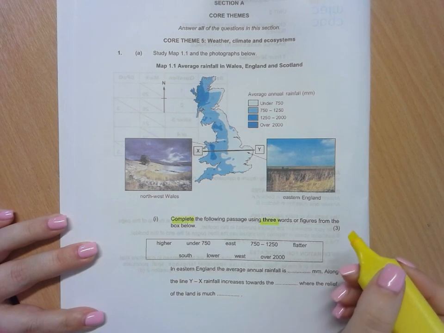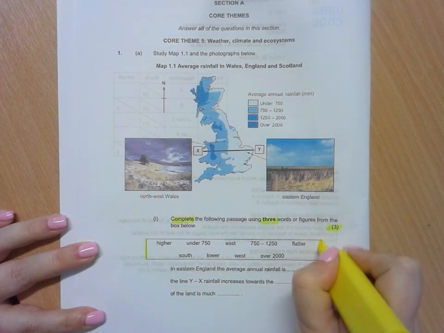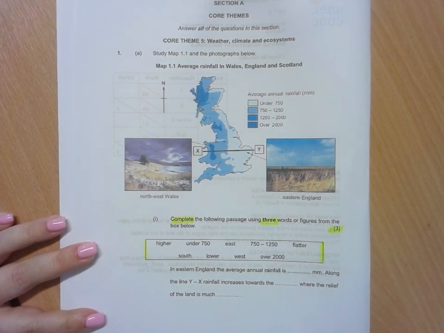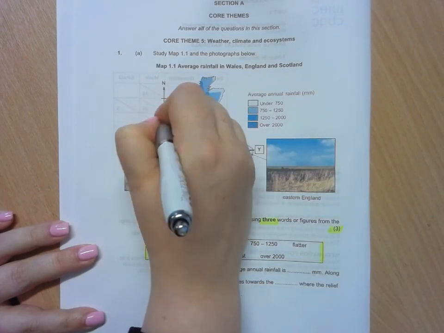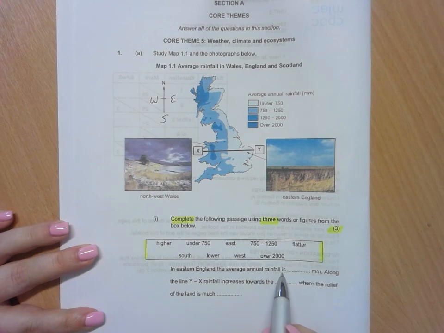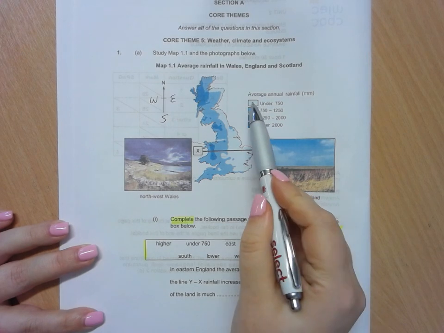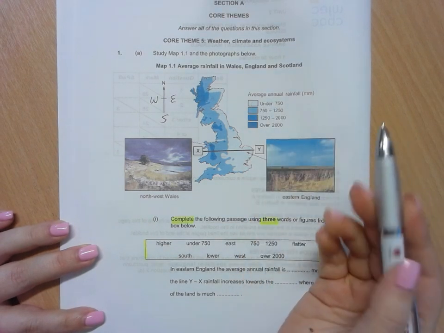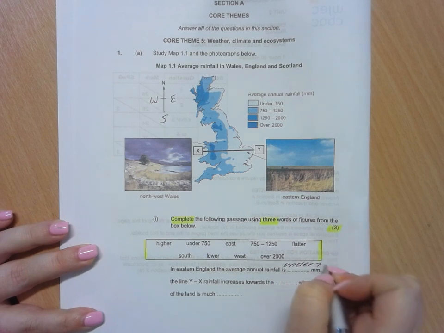Now remember, even if you get stuck, you do not leave these questions because they've given you the answers in this box. Even if you have a go, you're going to get some marks. So if you think never eat shredded wheat, in Eastern England, the average annual rainfall is, okay, East England is the light blue in the key, under 750. So in this area here, under 750.